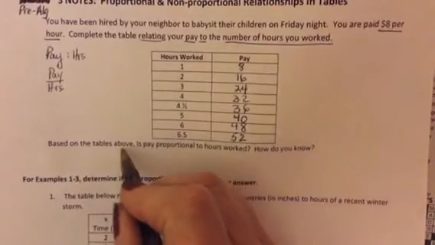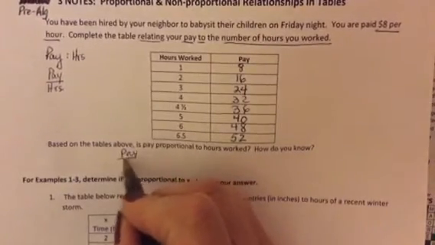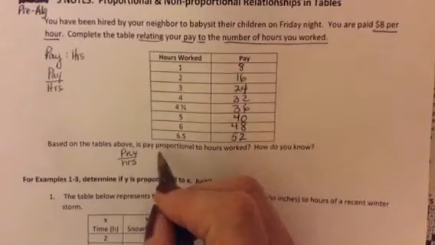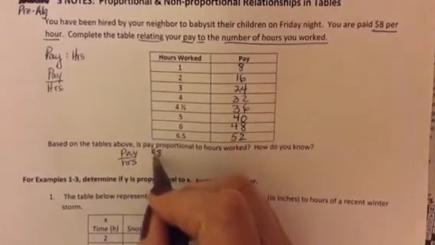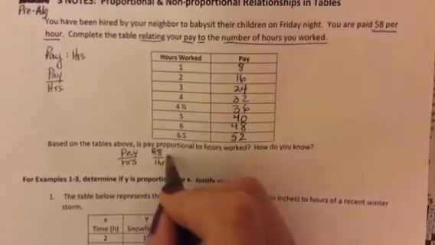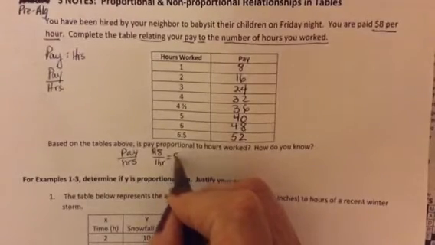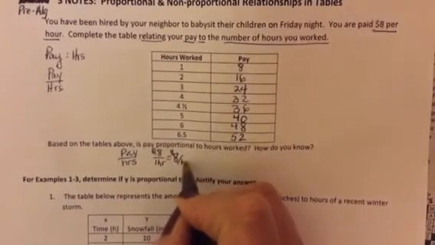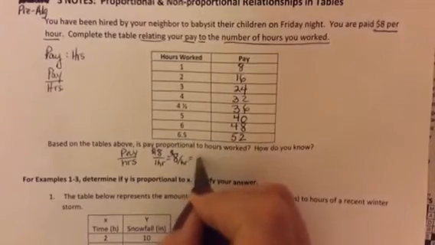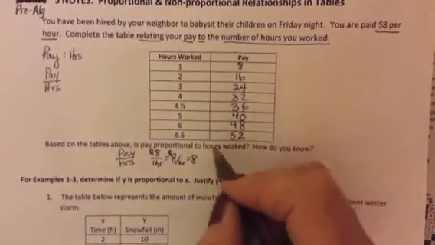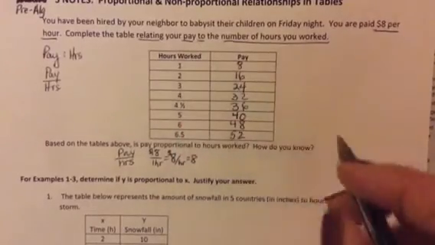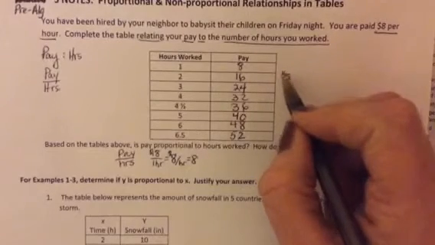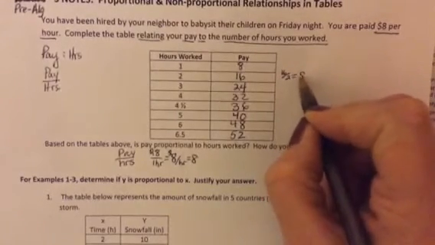So we're doing pay to hours, or dollars per hour. So we'll say $8 for 1 hour, which is the same thing as 8 divided by 1, or $8 per hour. Or the unit rate would just be 8. So we'll do that for each set. So we're going to look at 16 divided by 2, or $16 for 2 hours. That's going to be 8.